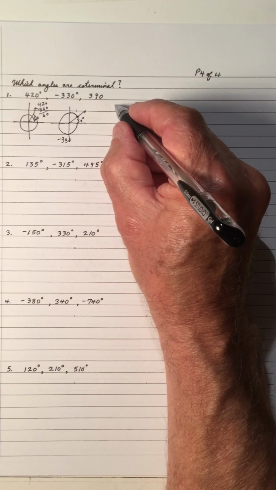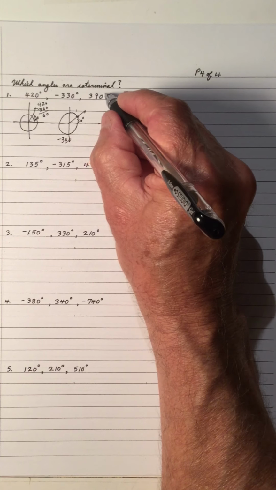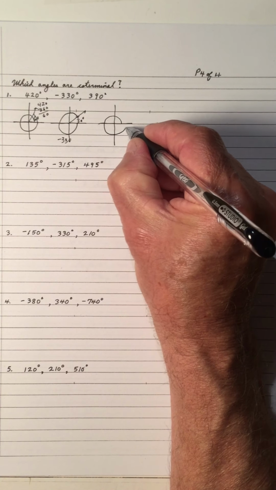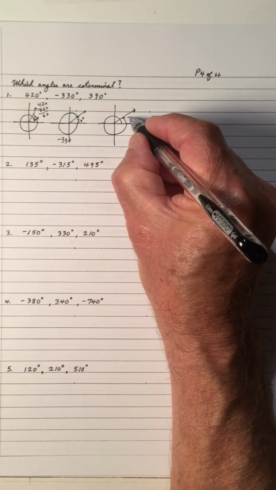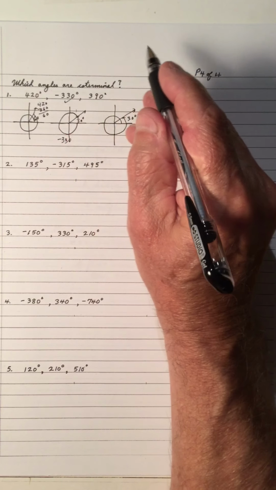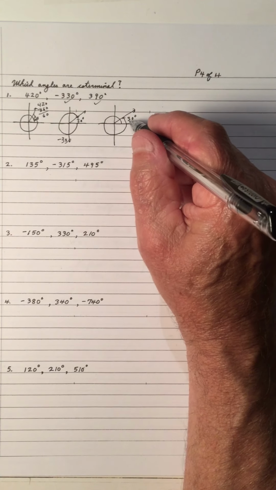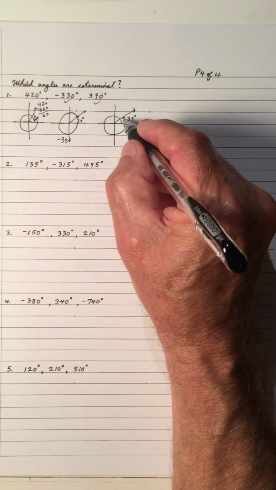And 390 degrees is 360 and 30 more. So, which two? Negative 330 and 390 are all in the first quadrant, but the reference angles are the same for these two.